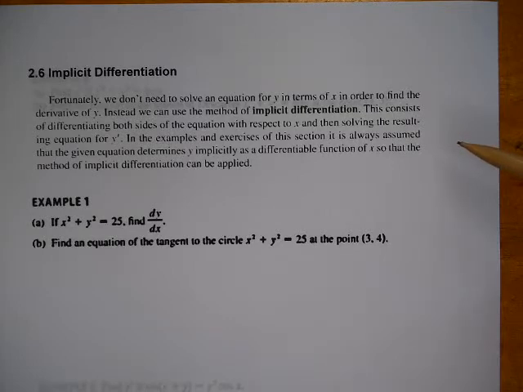We're only going to deal with 2 variables, and so we don't need to solve an equation for y in terms of x in order to find the derivative. We can use this method called implicit differentiation to find that derivative. What we do in that case is we take the derivative of both sides just like we typically would. So all of your rules are still the same: power rule, product rule, quotient rule, your trig functions, all that is still the same.